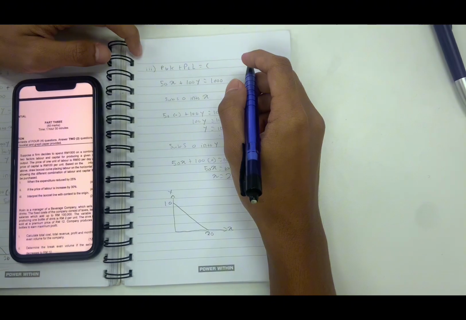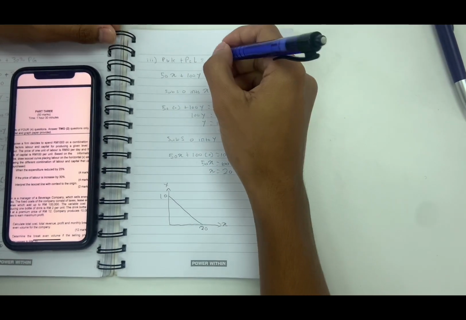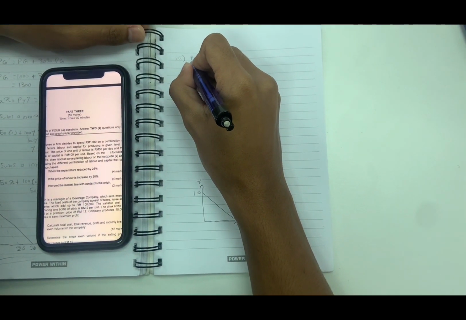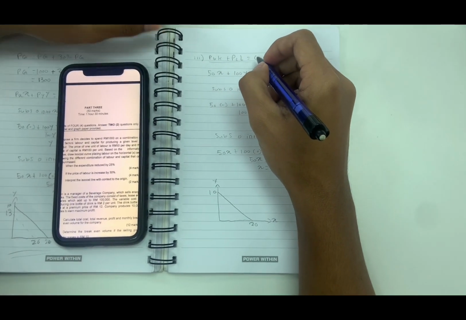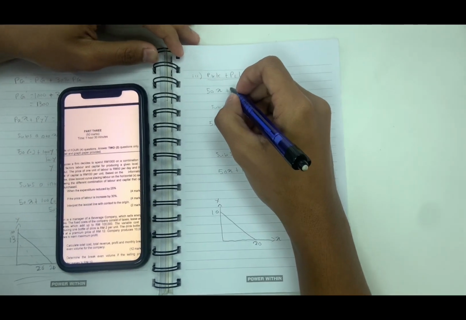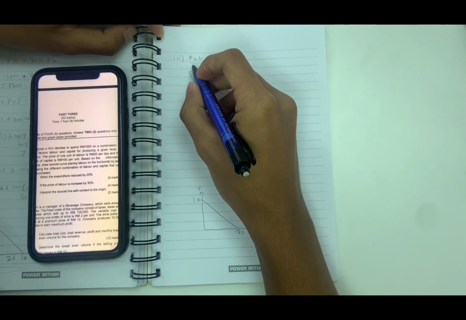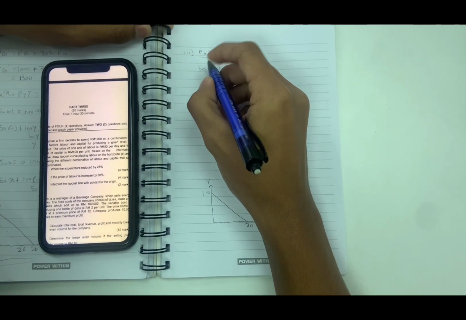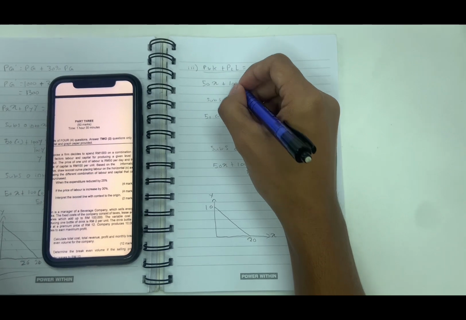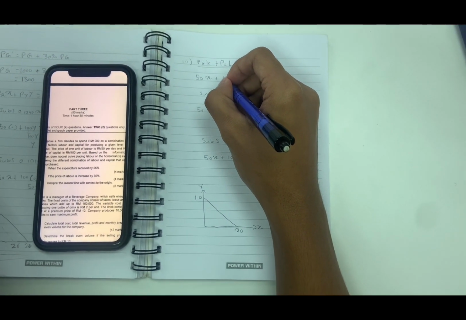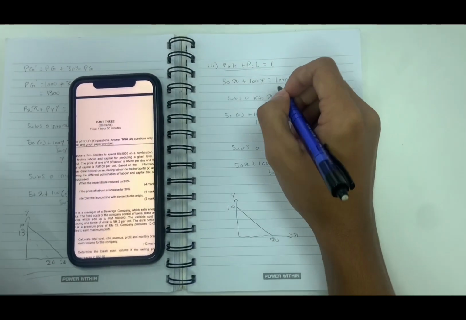For the third question: interpret the isocost line with context to the origin. So this is the formula: PK K plus PL L equals C. The PK K, the labor, we take labor for PK 50x and PL L for capital, which is 100y, equals C, which is 1,000.